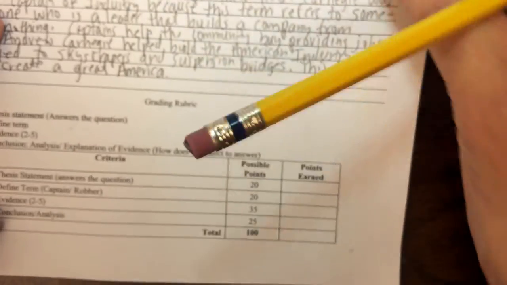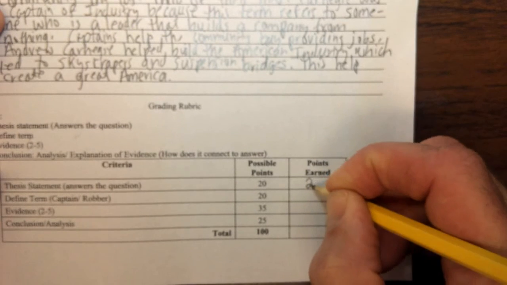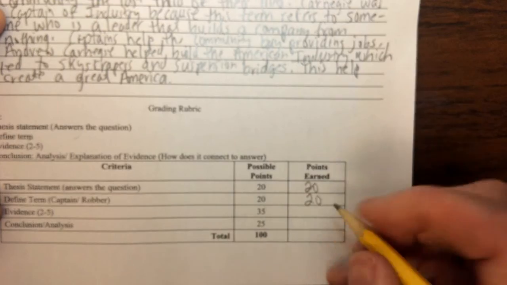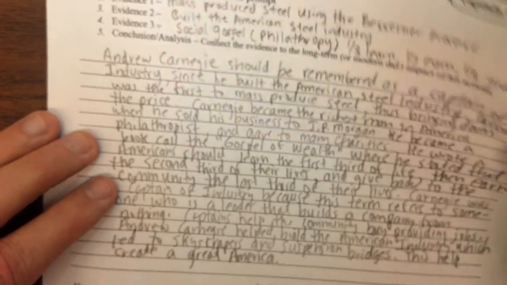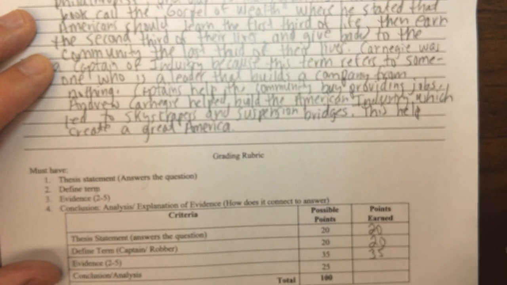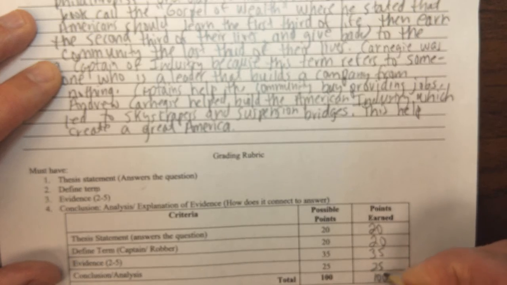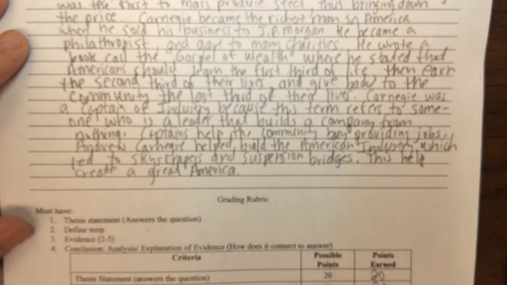So, this is where I would give the points. The thesis statement was included. I defined the term. I had 2 to 5 evidence. So here they are listed here, and they are also in the paragraph. That's 35 points. And a conclusion, talking about how he helped build a great America through creating the steel industry. So this is how you earn the 100 points on a paragraph.